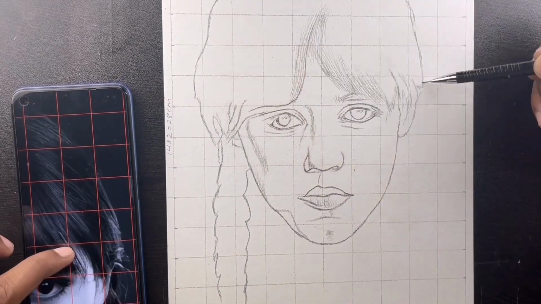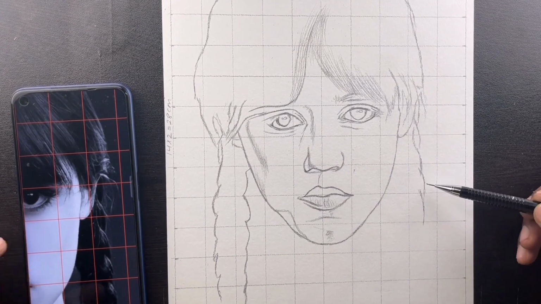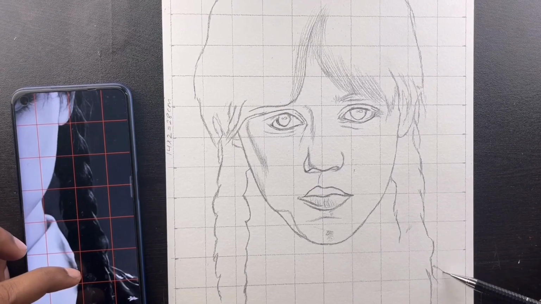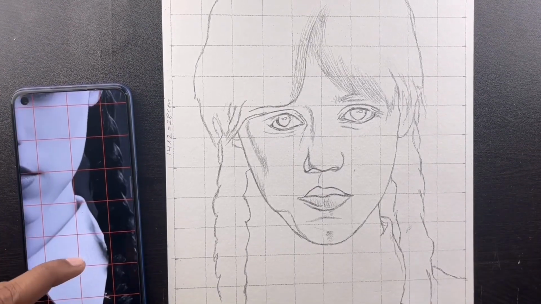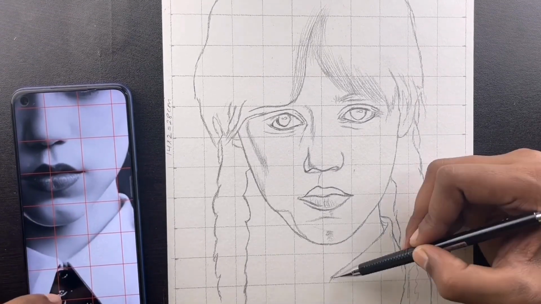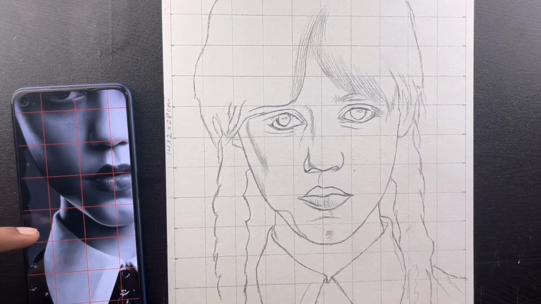Like that, by using the grid line method we are going to achieve a very good final result. So that's it in the video. We are nearly going to complete the outline, and in the next tutorial I am going to tell you how to color these eyes by using pencils. So stay tuned, keep watching.